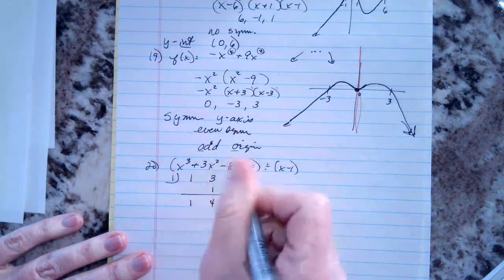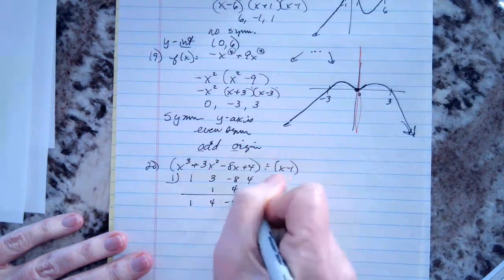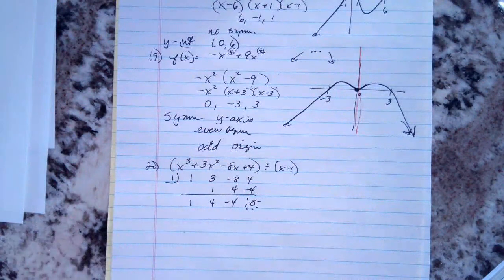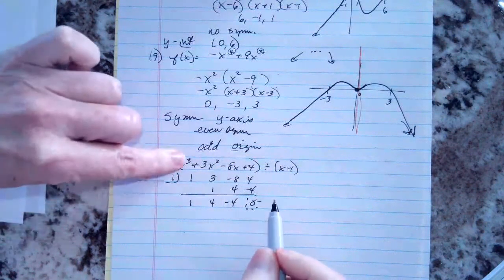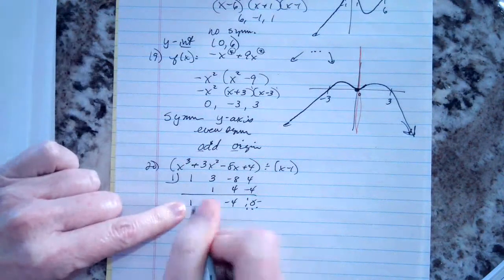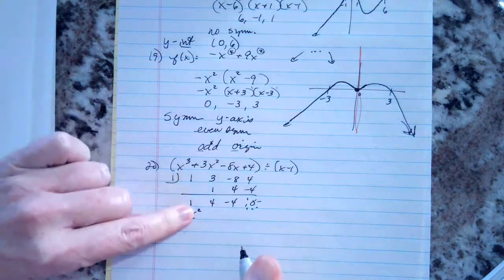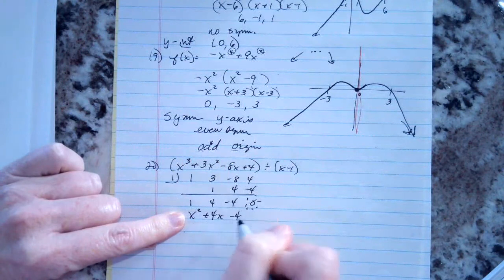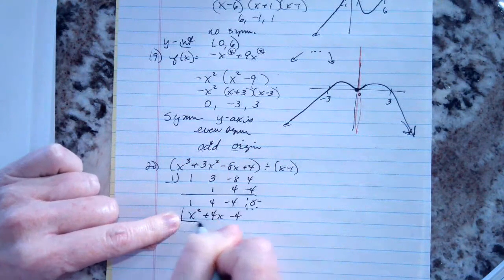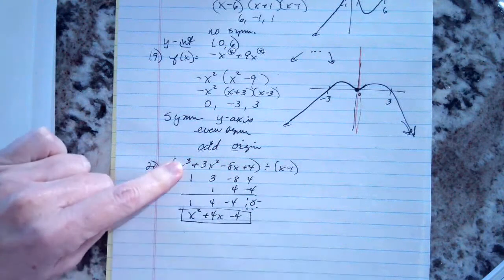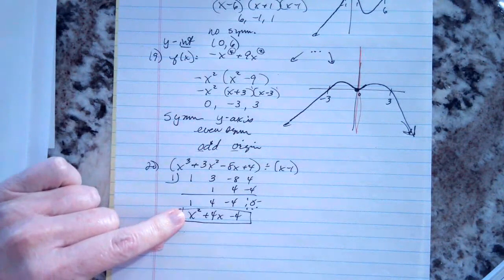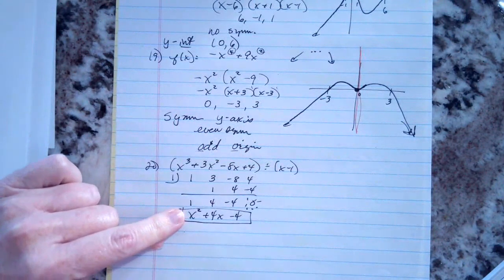1 times 1, 4, 1 times 4, negative 4 gets negative 4. Yay! It worked. It divided without a remainder. I mean, they always work, but you want them to divide without a remainder. That's what we're looking for. This was x to the third, so this answer that we've got will be 1 exponent down from there and then stair steps. So x squared plus 4x minus 4 is the answer. When you divide that with a 3 exponent divided by a 1 exponent, you get this x squared plus 4x minus 4. And that's all you're asked to do in that one.